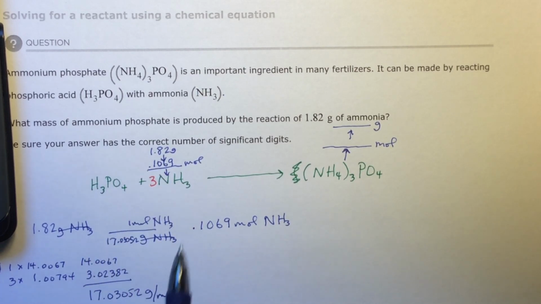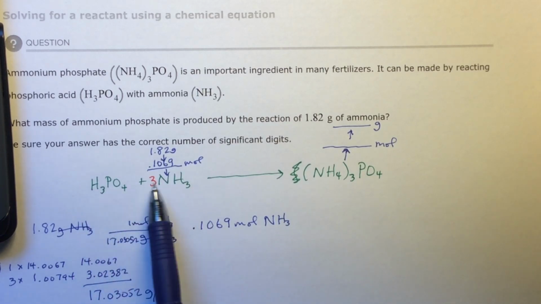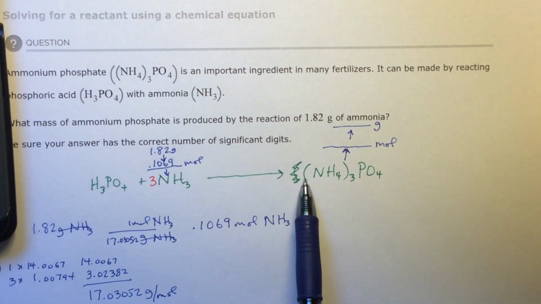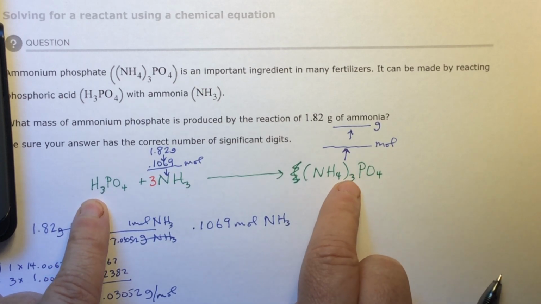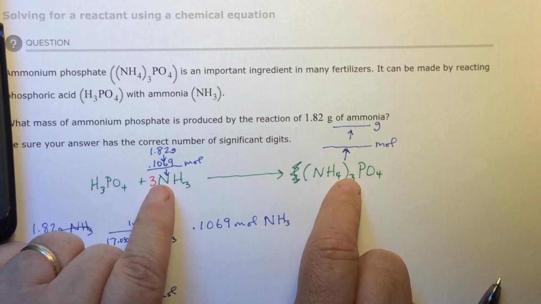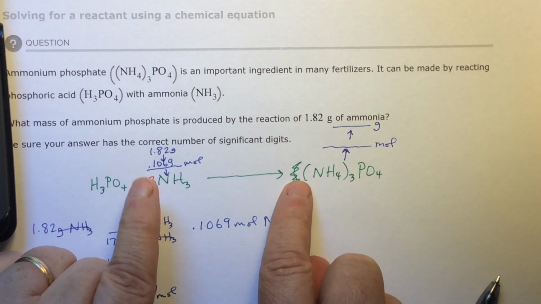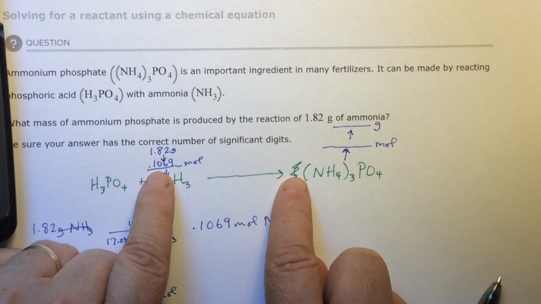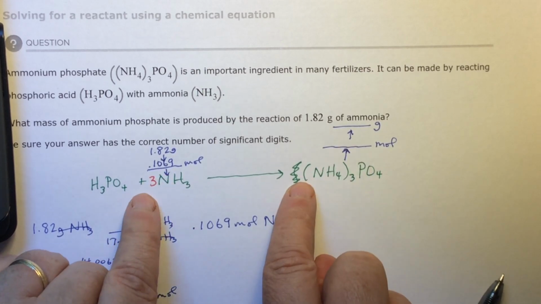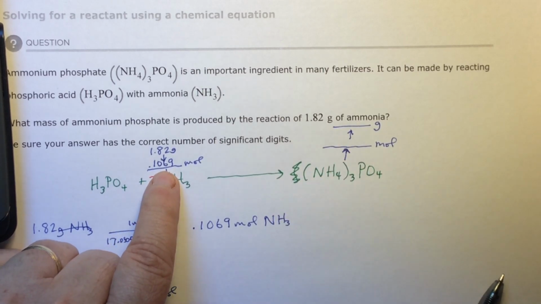That's a number. And since I have a number, I can make a comparison with these numbers. Now I'm ignoring this one because I'm only interested in how much ammonium phosphate I can make. So I'm saying I've got a relationship here of 3 to 1. And it's the same relationship as this number to this number. These relationships are the same as these relationships.